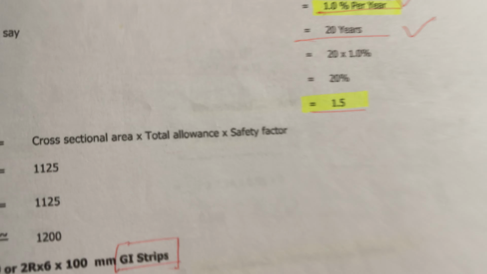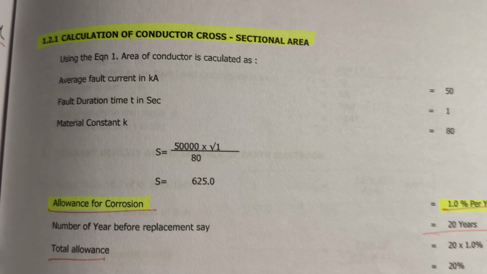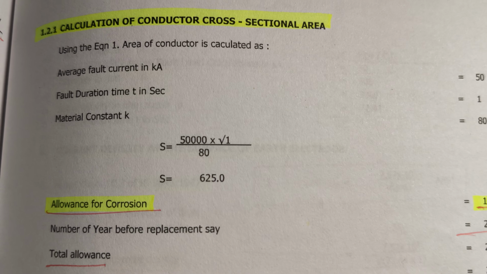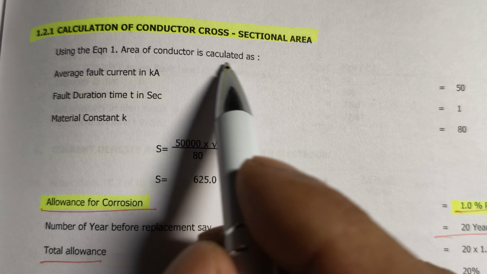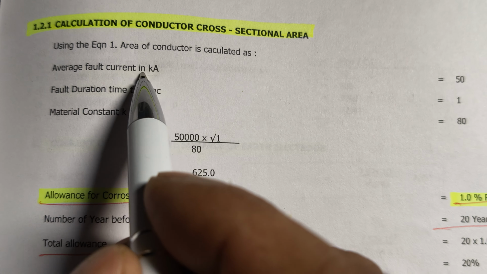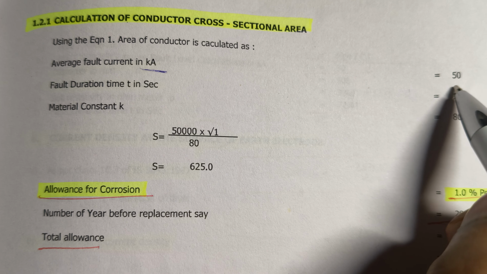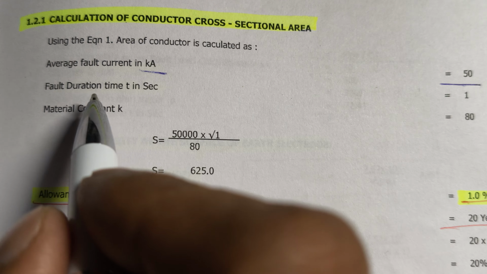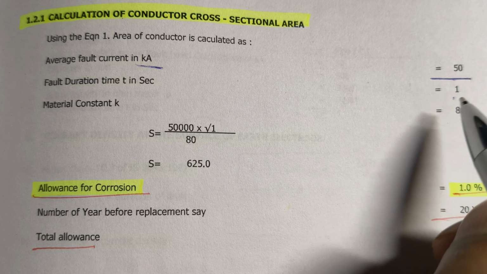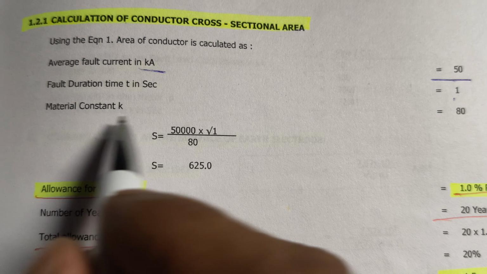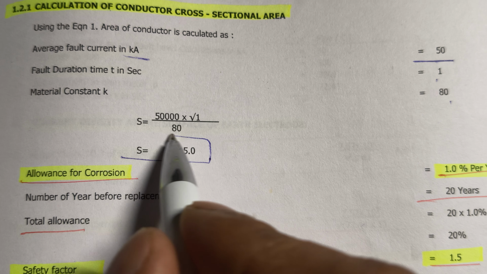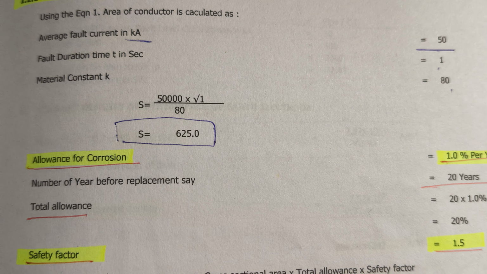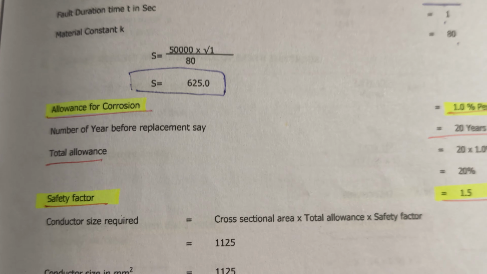Now we will calculate the cross-sectional area of the conductor. Here the area of the conductor is calculated considering the following. The average fault current is 50 kiloampere. Fault duration is 1 second. The material constant is 80. Considering this, S is calculated as 625 mm square.